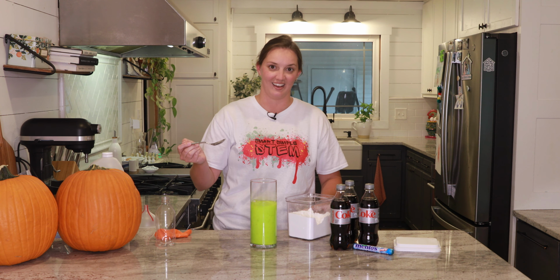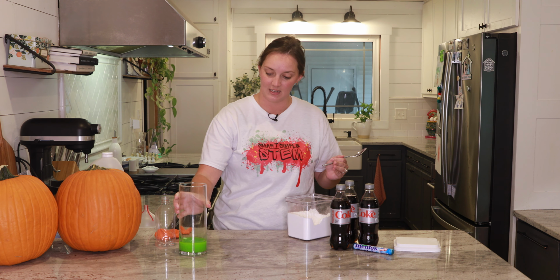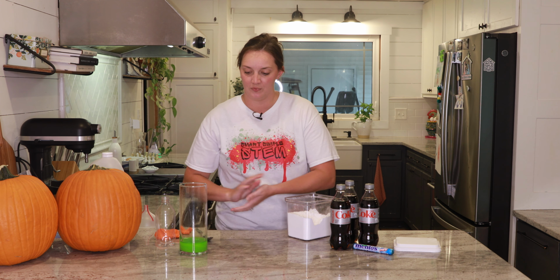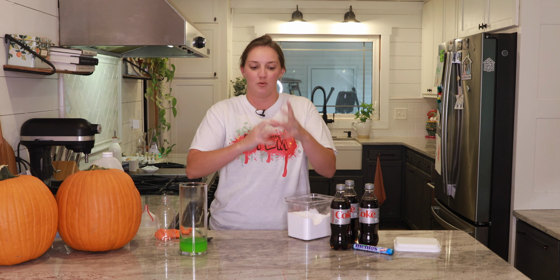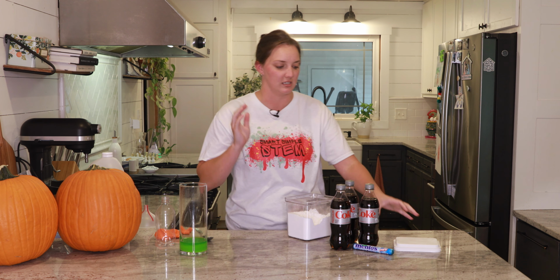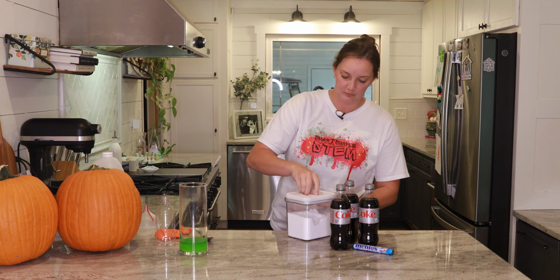So how cool is that? So that is a chemical reaction. What went in did not come out. It changed. So what you put in got rearranged and it created something new. That's a chemical reaction.